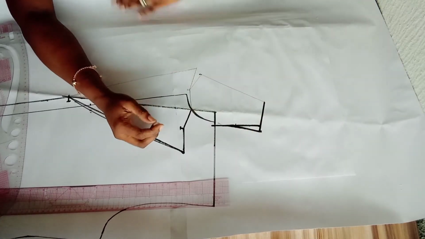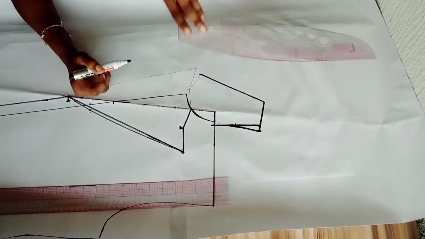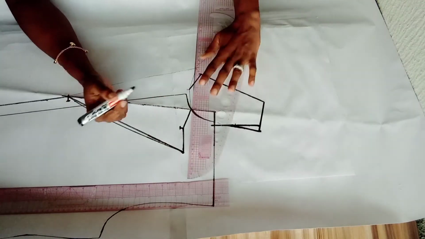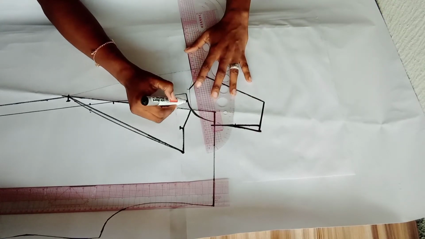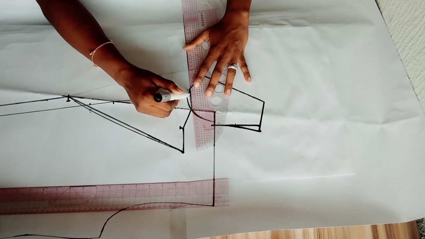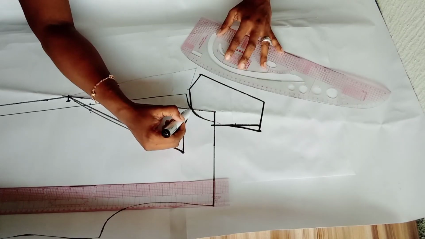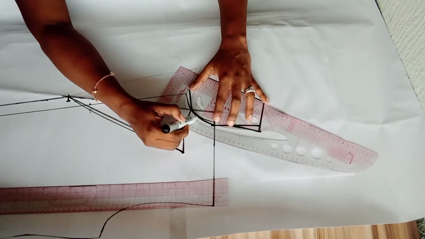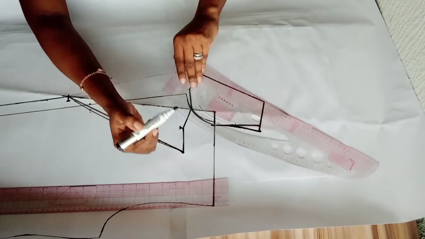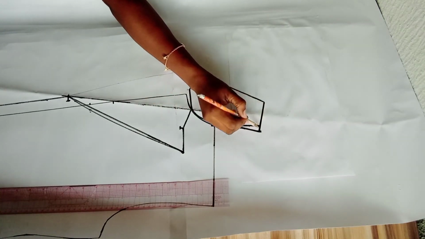So I'll connect this with my marker again so it will be very visible. Connect this part to here, the straight line, and I'll draw a curve here and make sure it blends into the neckline. This line is the center back.